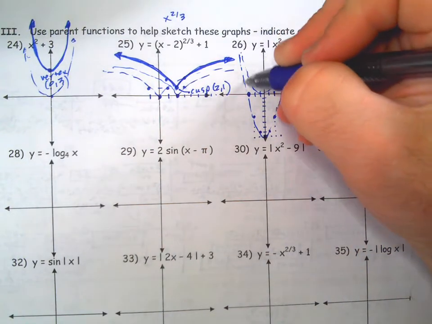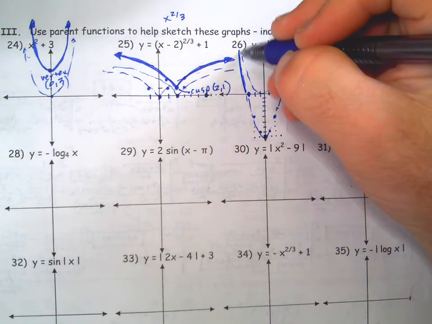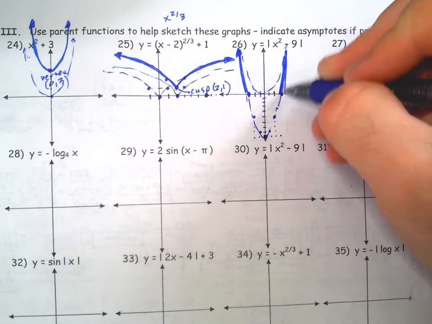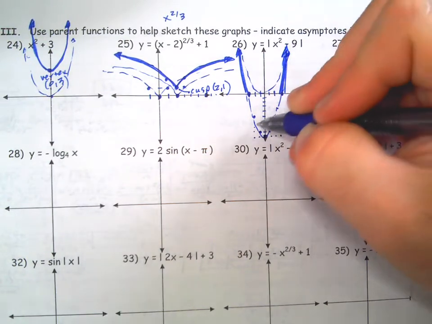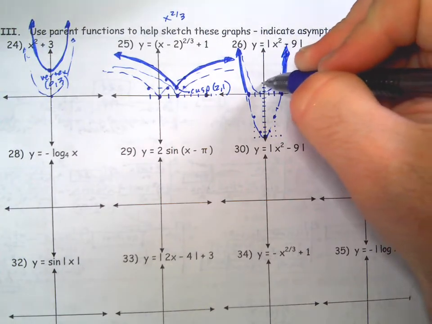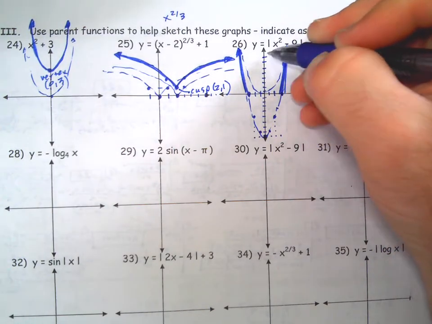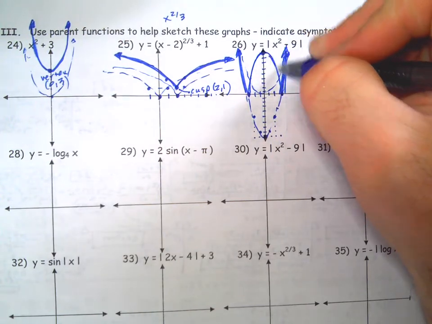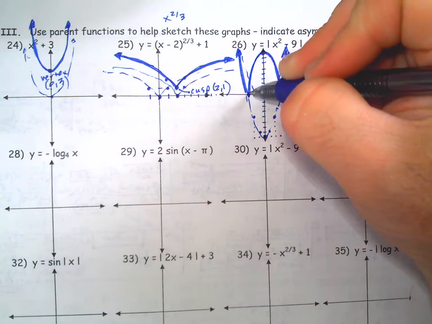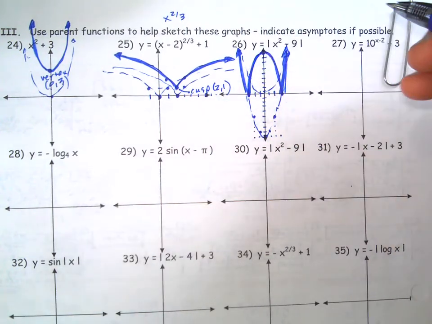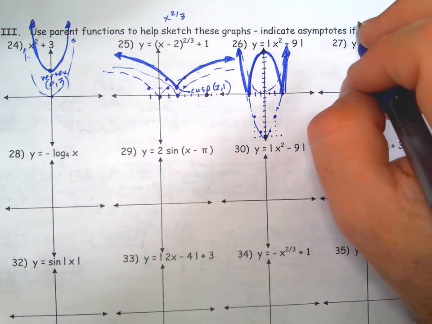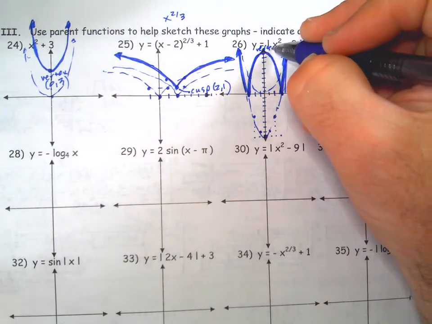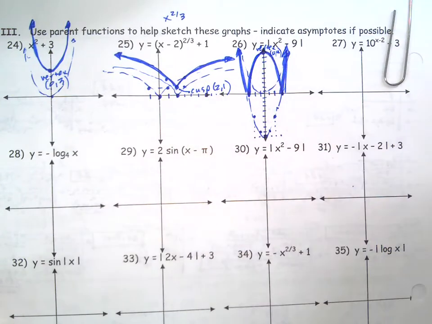Now the absolute value, the positive part stays the way it is. Absolute values of positives are still positive. But then it flips the negative part up. So 1, 2, 3, 4, 5, 6, 7, 8, 9. And absolute values outside functions usually cause these really sharp corners. This is like a vertex here, I guess. 0, 9. Okay.